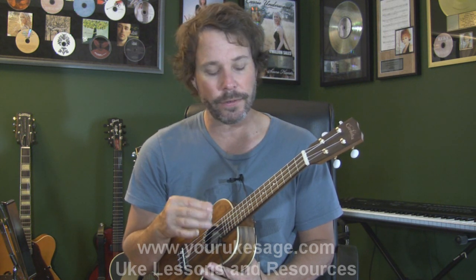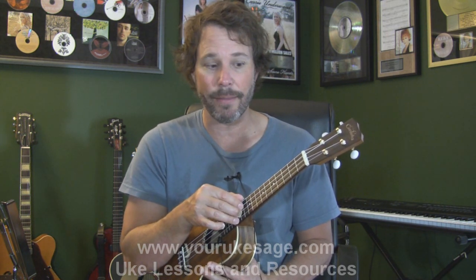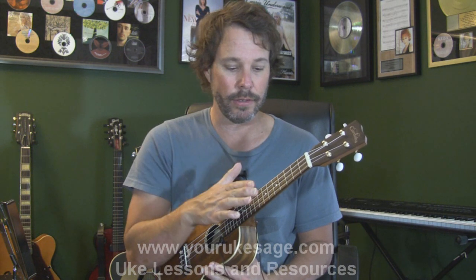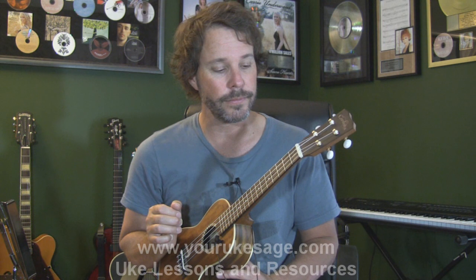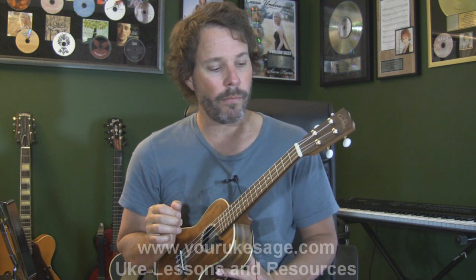Other ukuleles are tuned similarly, but they won't be tuned G, C, E, A. Interval-wise they will be the same, as if it were a ukulele just tuned a little bit lower. For soprano and concert ukuleles, they're G, C, E, A.